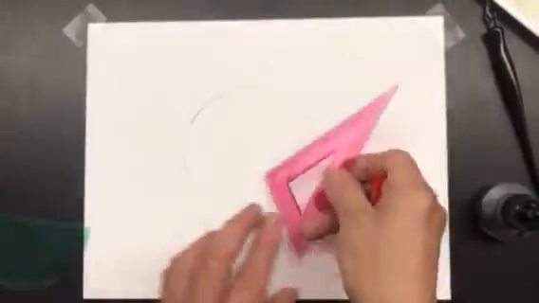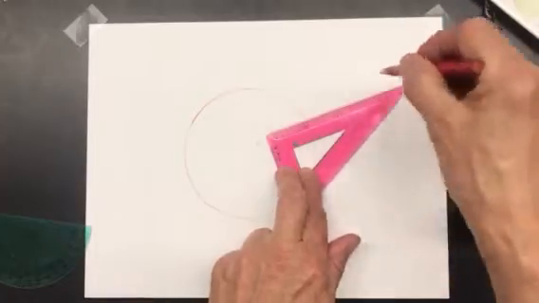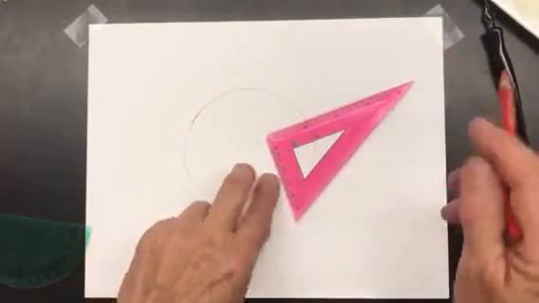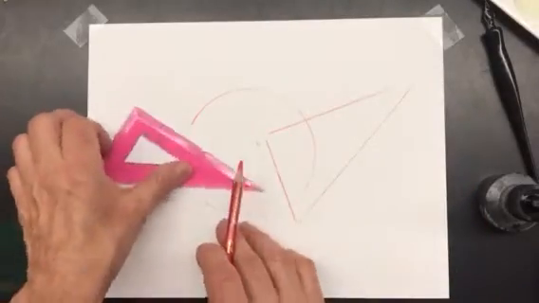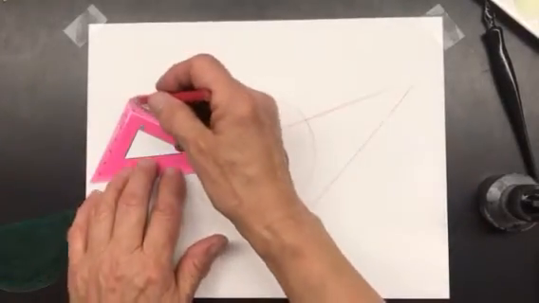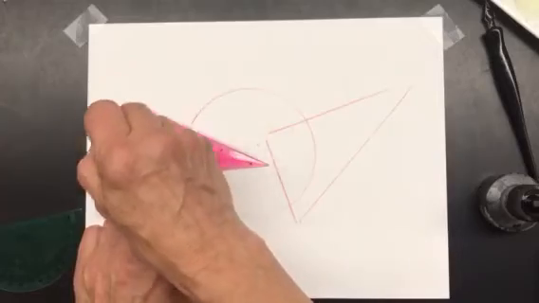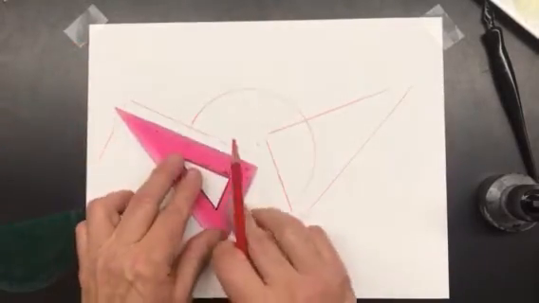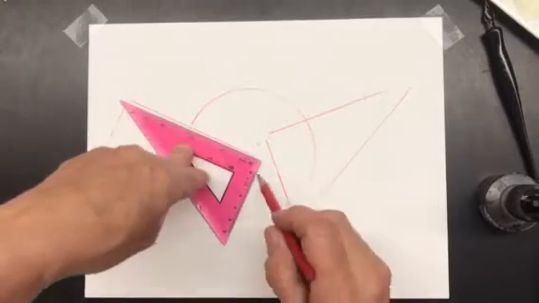Okay, so I'm gonna draw overlapping shapes right here, a few overlapping shapes. Let's say I'm gonna make a rectangle out of this. I'm gonna just do like this.